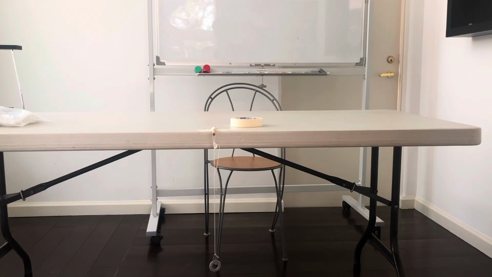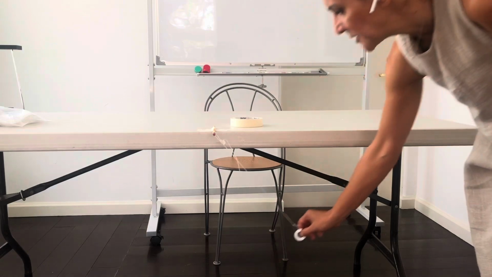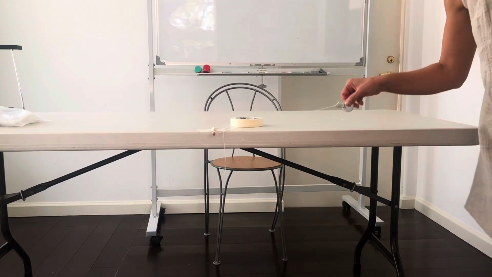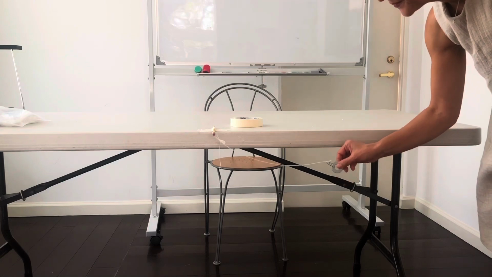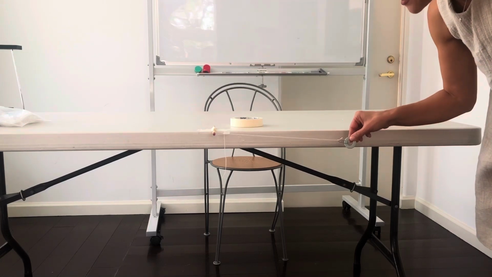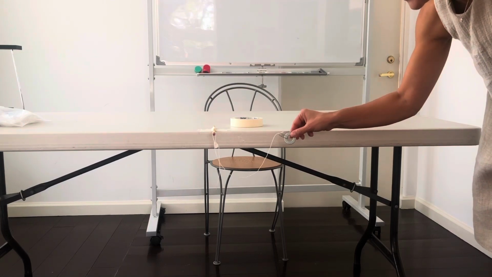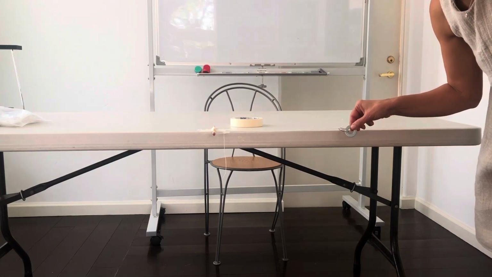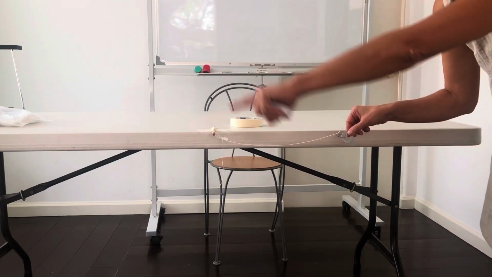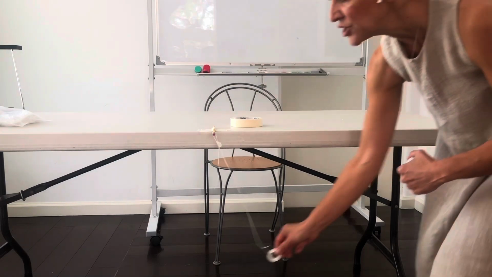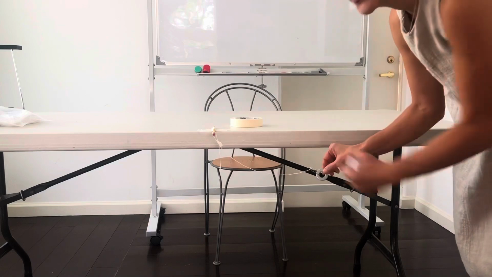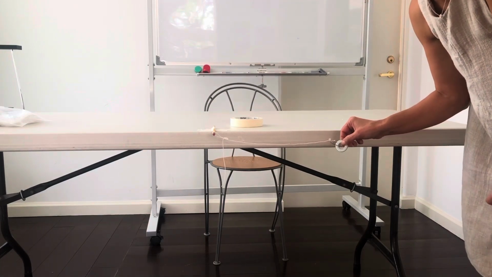Now I have to just explain the definition of a swing. When we start the pendulum, it's going to start off parallel with the table, not higher, not lower, and we're going to hold it nice and taut. We're not going to hold it loose like this. And once I let go, I'm not going to touch it again. It's going to swing back and forth. And each time it swings and comes back and crosses the midpoint, that's how we count one swing.